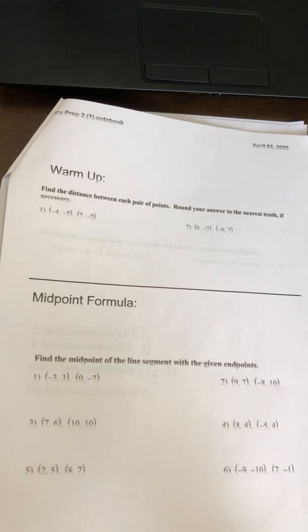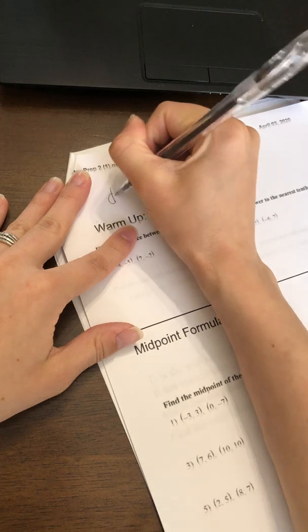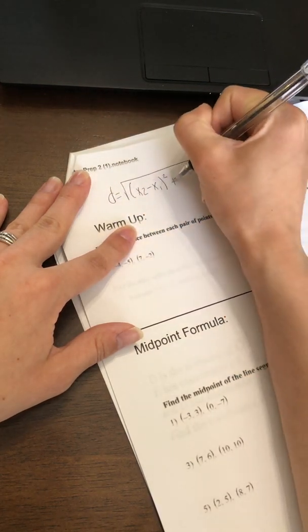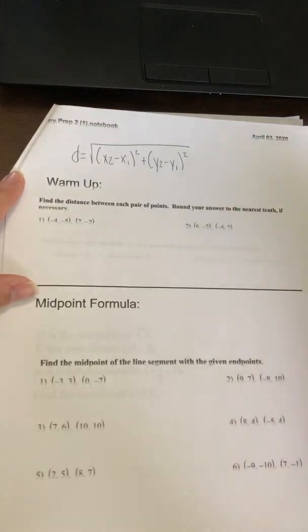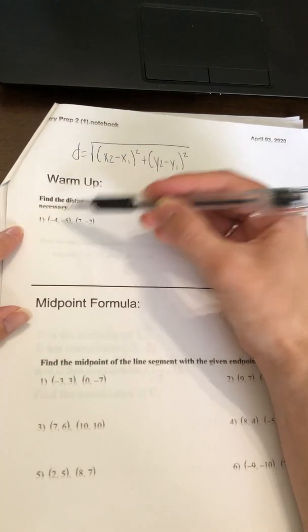Then on the next page, the top here is reviewing the distance formula, which we did 2 days ago. And I'm going to write it out here again just so we have it. I'm going to do one together real quick just so we can review. Find the distance between these 2 points.